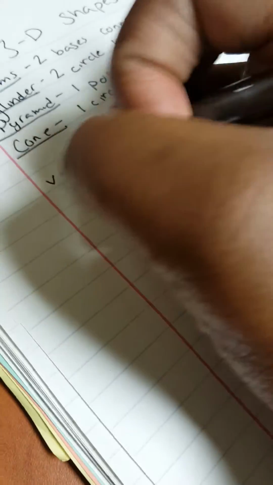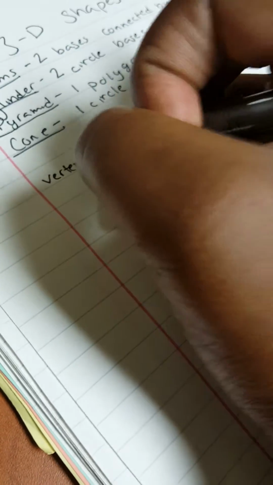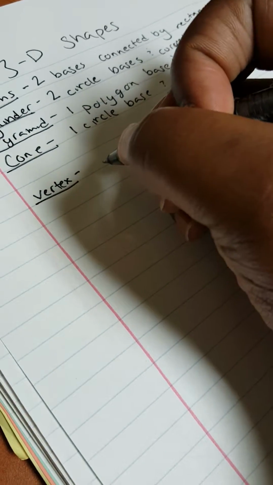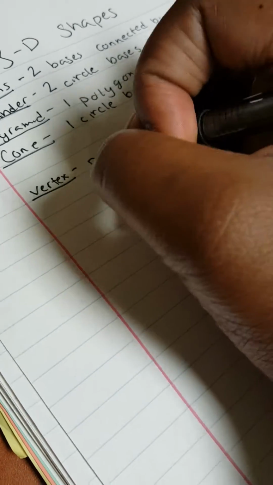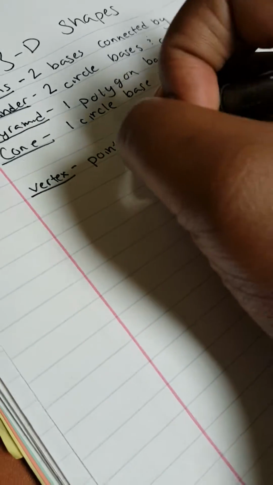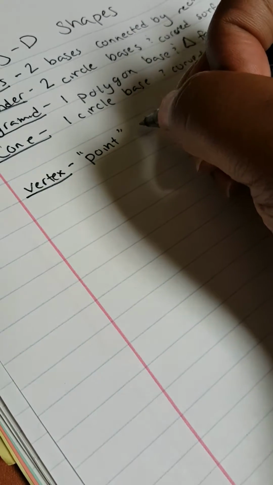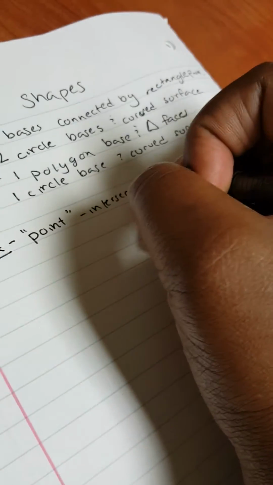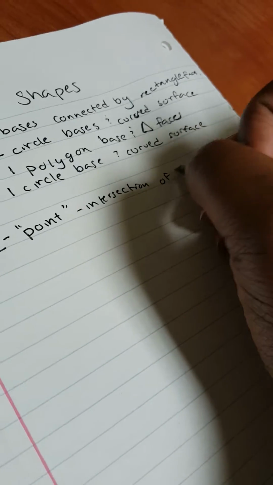Okay, then the parts of the 3D figures, we have a vertex, which is a point. It's the intersection of three edges.